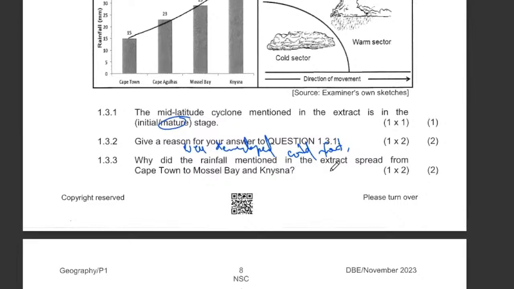Why did the rainfall mentioned in the extract spread from Cape Town to Mossel Bay and Knysna?